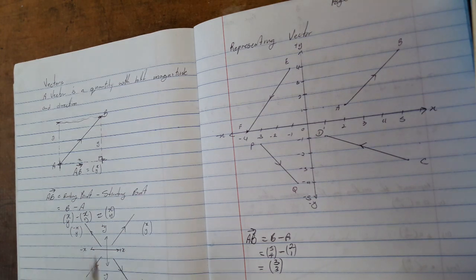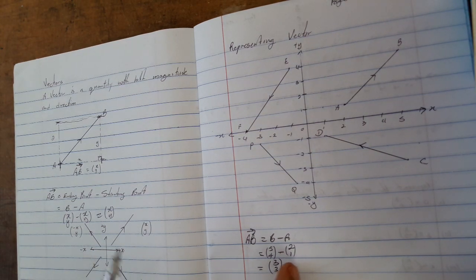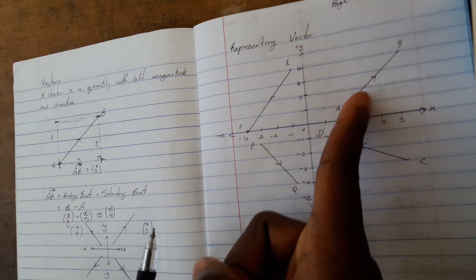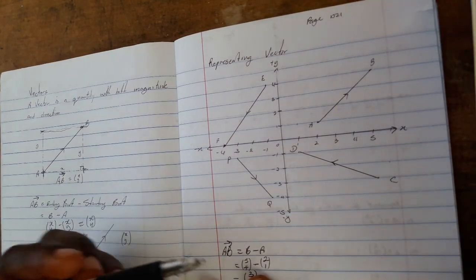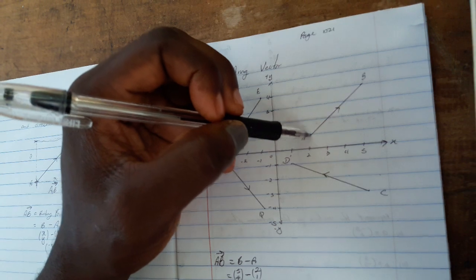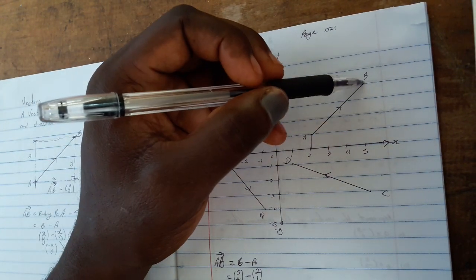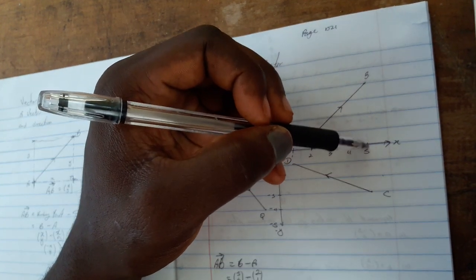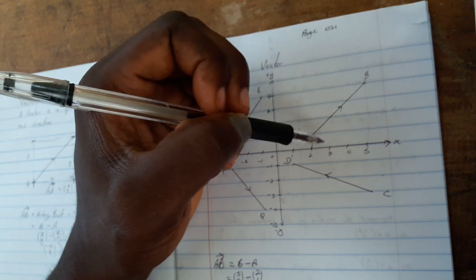So let's see if we can observe the value that we got for AB by just looking. It should be simple. So let's see if we can get the x. It starts at 2 and it ends at 5. So the x value is between these two.